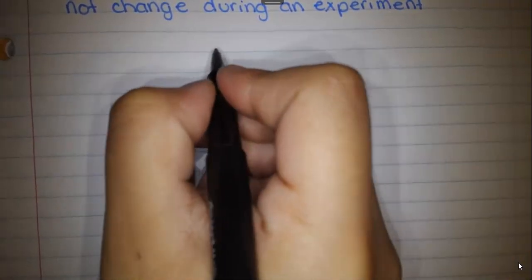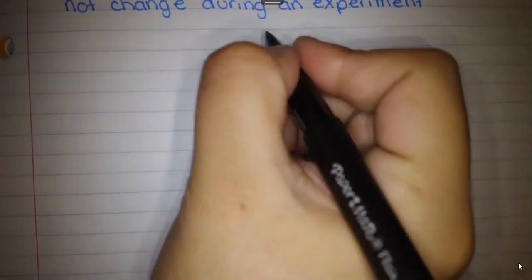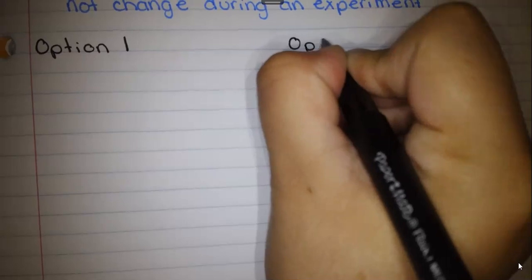So option one, I'm going to fold it in half. And option two.